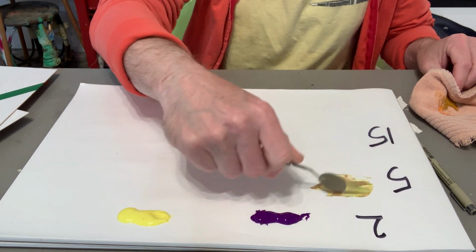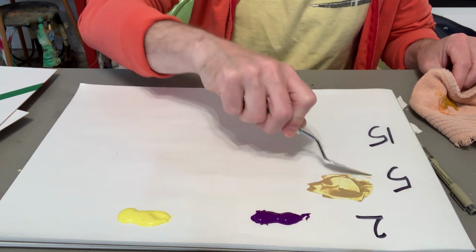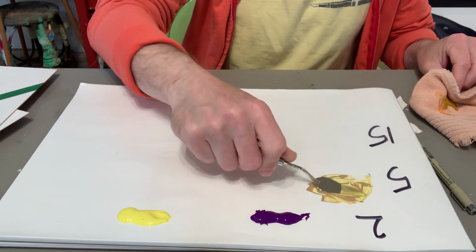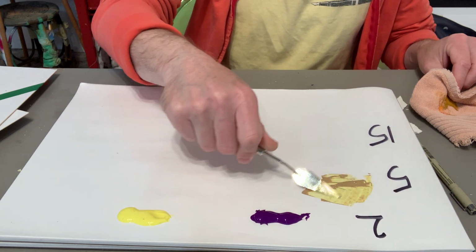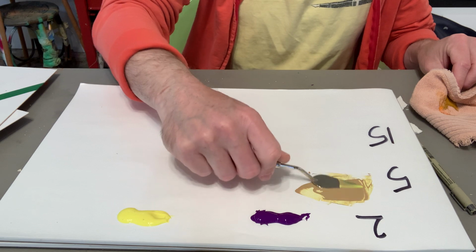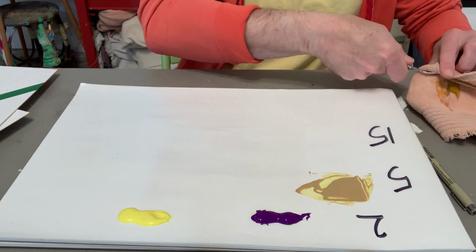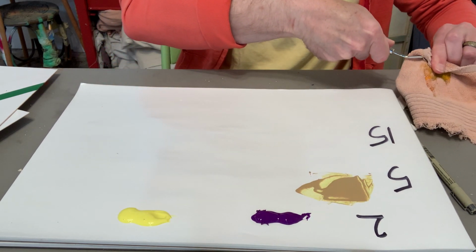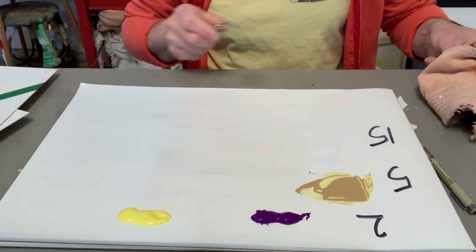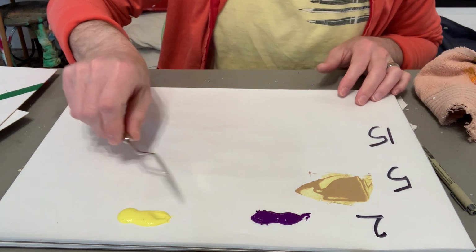And just go with whatever happens. You notice this starts to get kind of brown. That's because what we're doing is called breaking color. That's when you add complements together. They break down the hue and saturation and they start to go towards non-spectral color like brown.